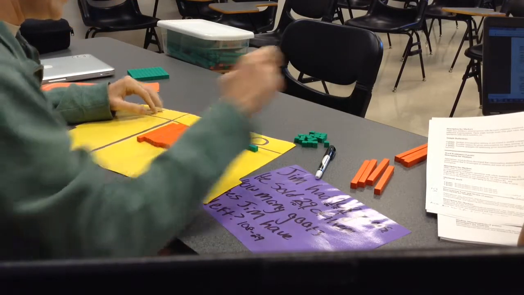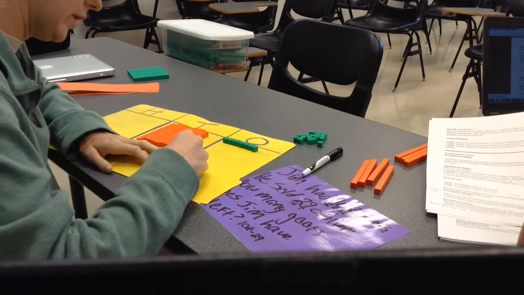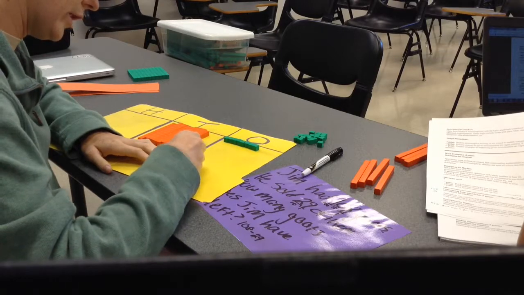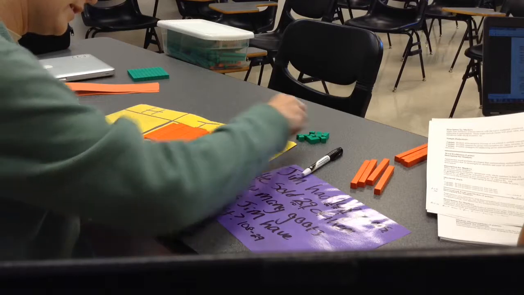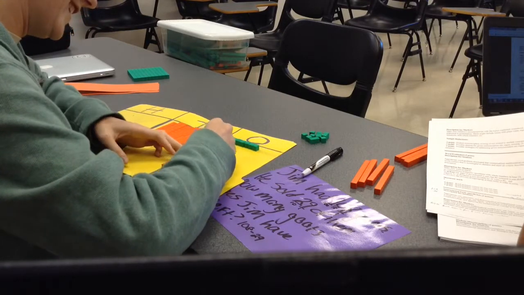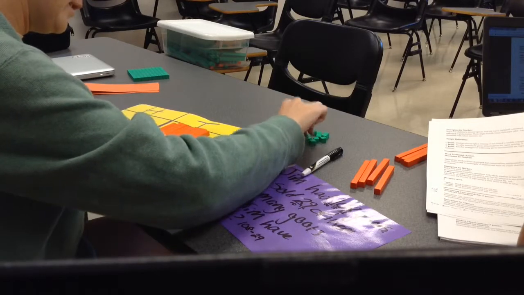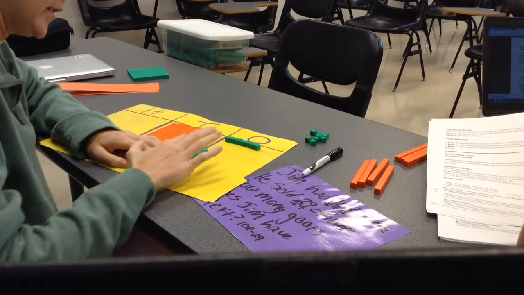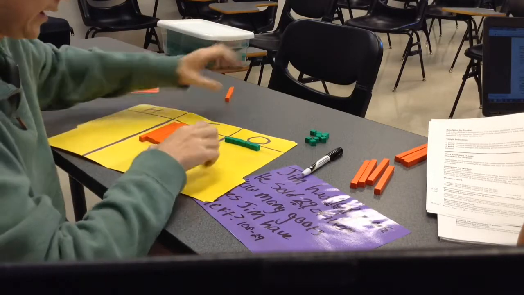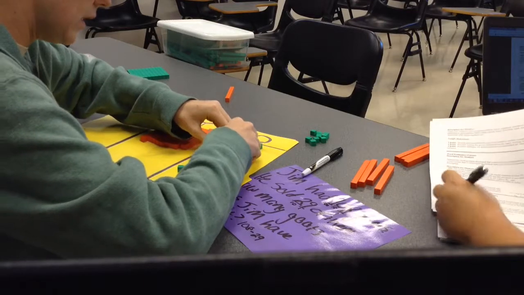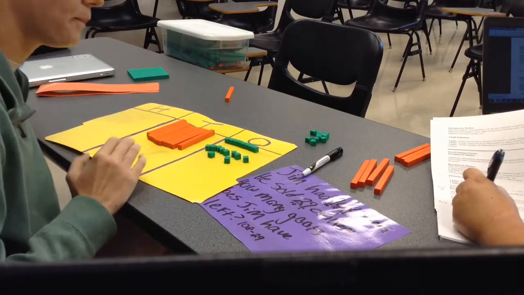So we know that 10 units are in 1 long, so we're going to regroup this: 1, 2, 3, 4, 5, 6, 7, 8, 9, 10. So there are 10 units in 1 long. So this is now this. So now we can start subtracting.